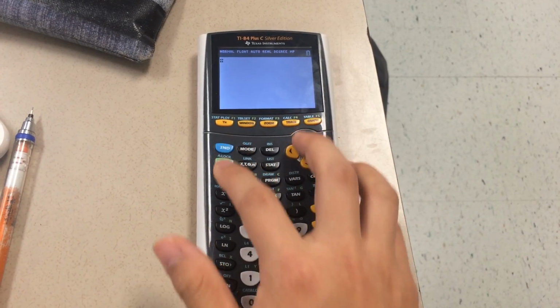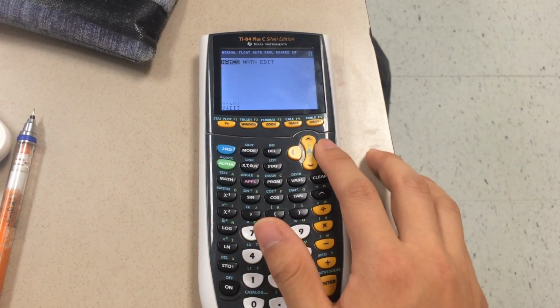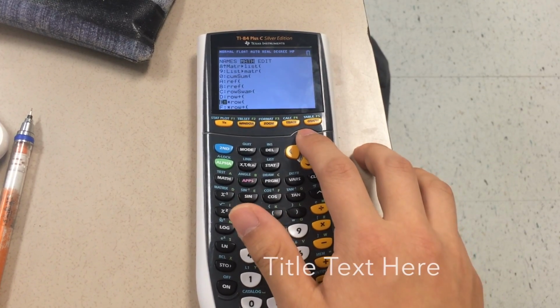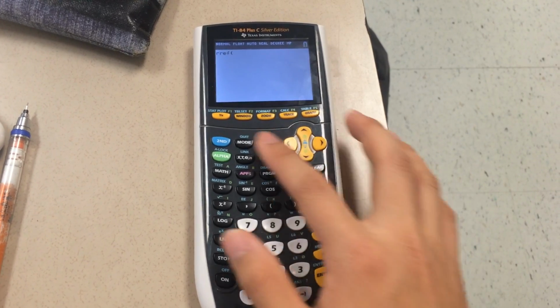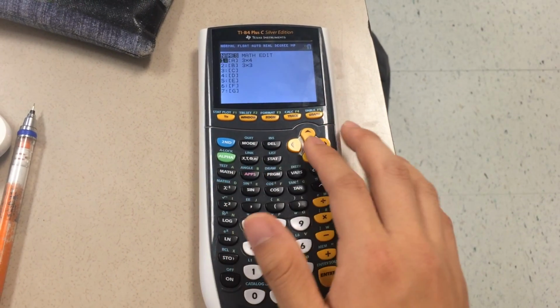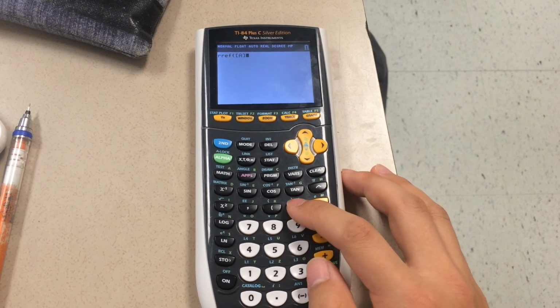We go back to the matrix system and then go to math and choose rref, which is reduced row echelon form. And then we go back to the matrix system to choose A. We then press enter and we will get the answer for this matrix.